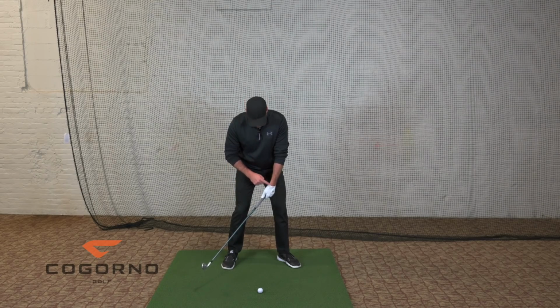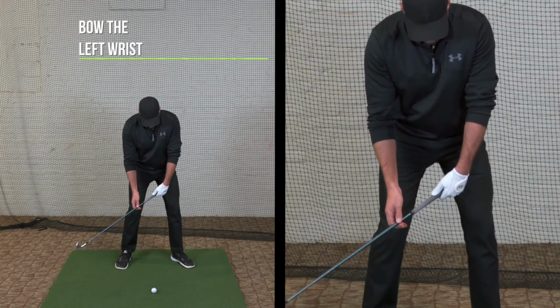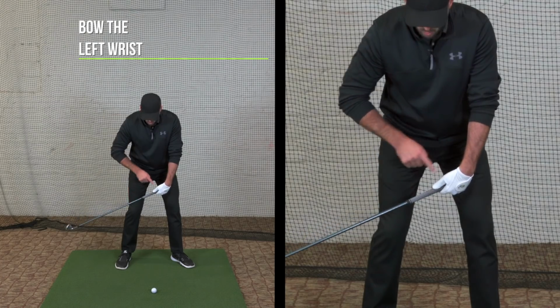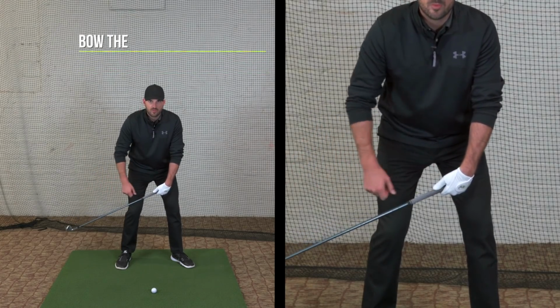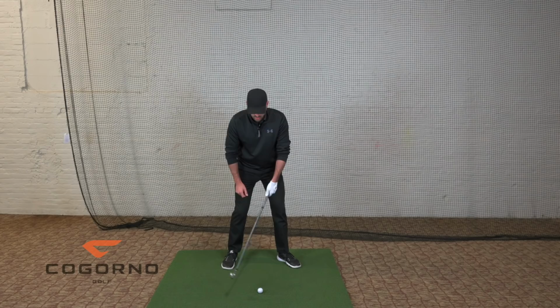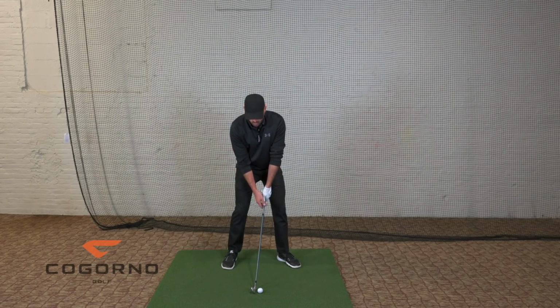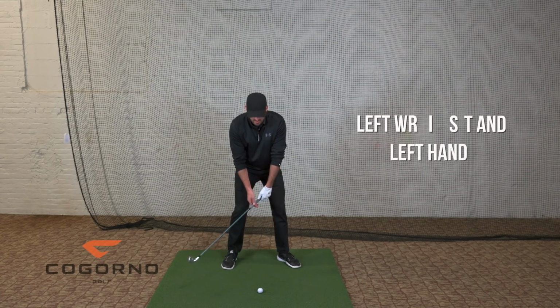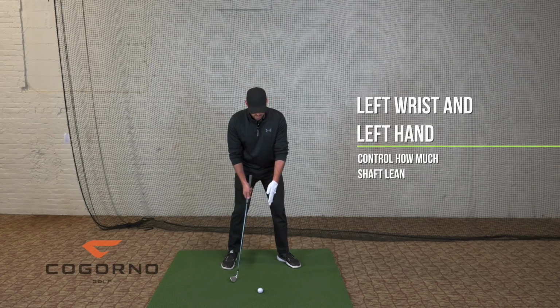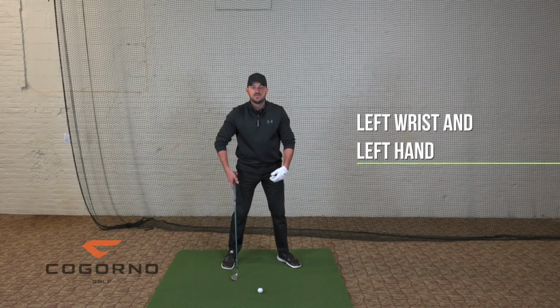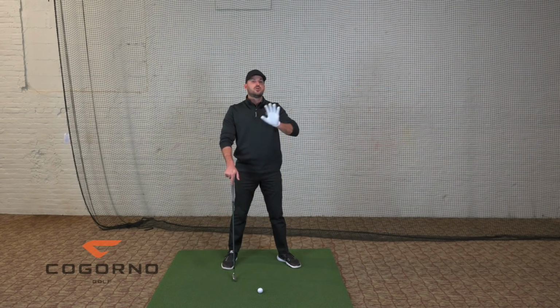Now, what if I bow my left wrist, not just flat, but I actually bow it? Now, is there more of an angle there? Did the club head go farther behind my hands? Of course it did. So how my left wrist and left hand work, does that control how much shaft lean? Absolutely. The more I bow my left wrist, more shaft lean, more compression. Universally, every golfer watching this, that's true for, okay?